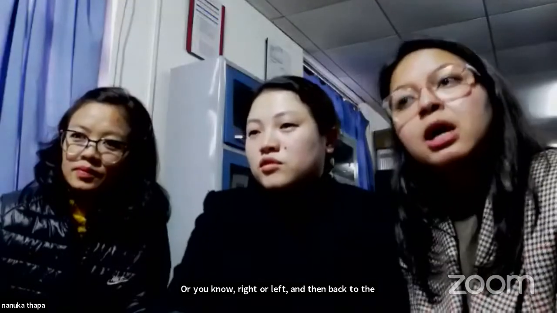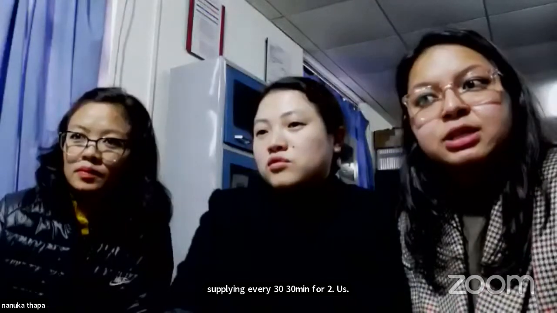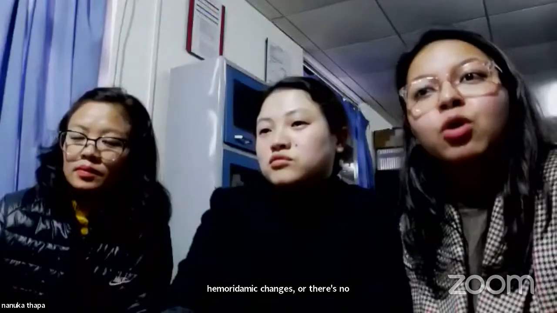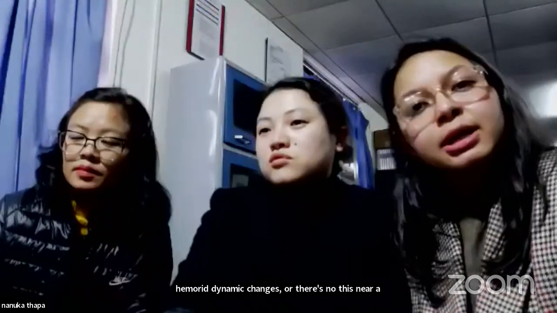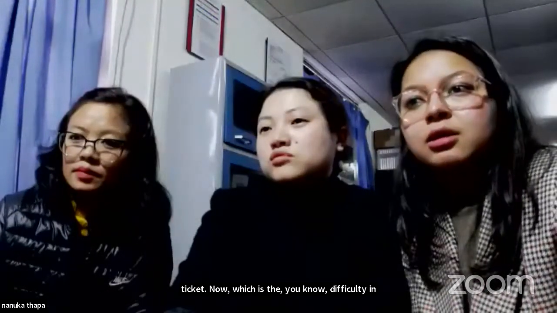This is the minimum. If there are no hemodynamic changes, or no dyspnea or tachypnea, which is difficulty in breathing, or increase in heart rate or respiratory rate, we can increase this proning up to 12 to 16 hours.